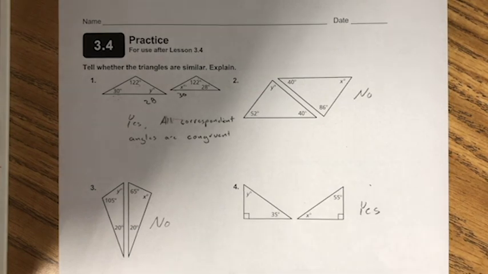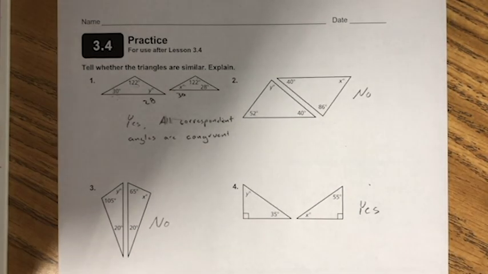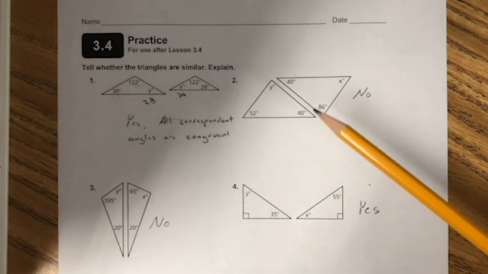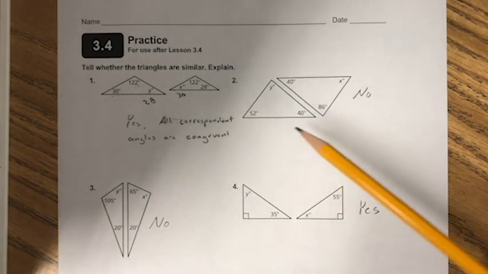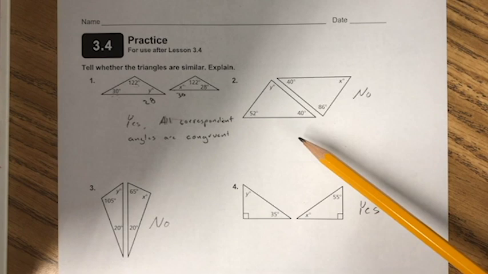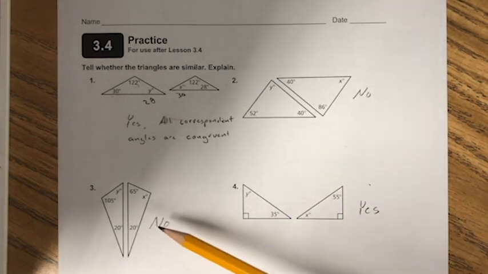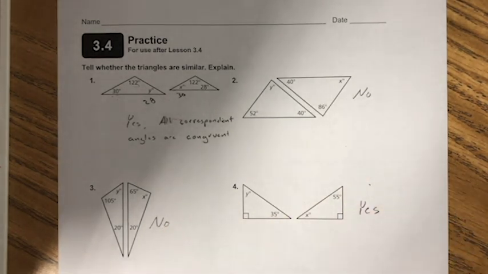So what you should have got for numbers 2, 3, and 4 are no, no, and yes. All right. The simple reason is the corresponding angles right here were not congruent. They were not the same. Same answer could be said for number 3. As for number 4, the answer is yes because the corresponding angles are congruent.